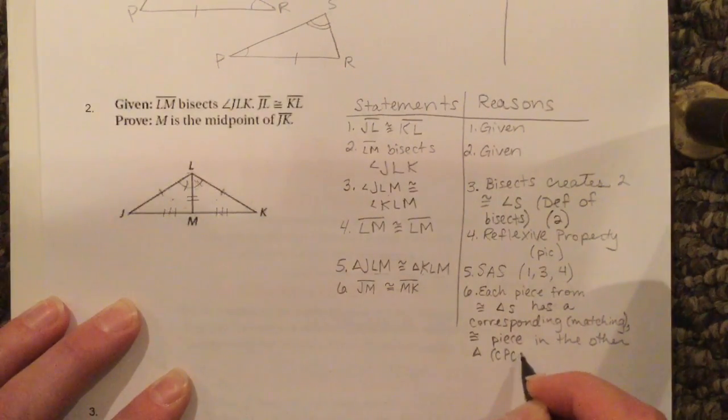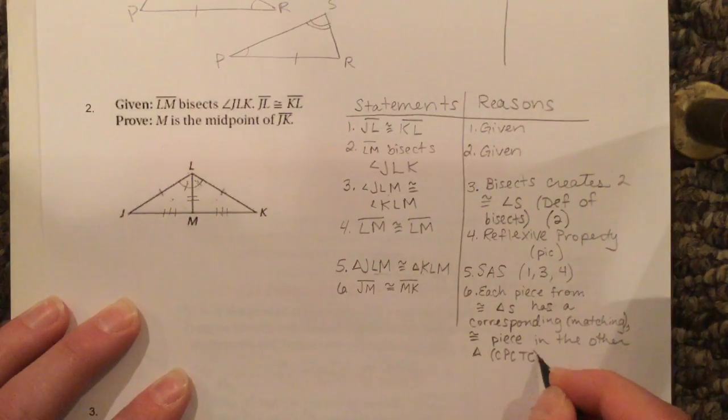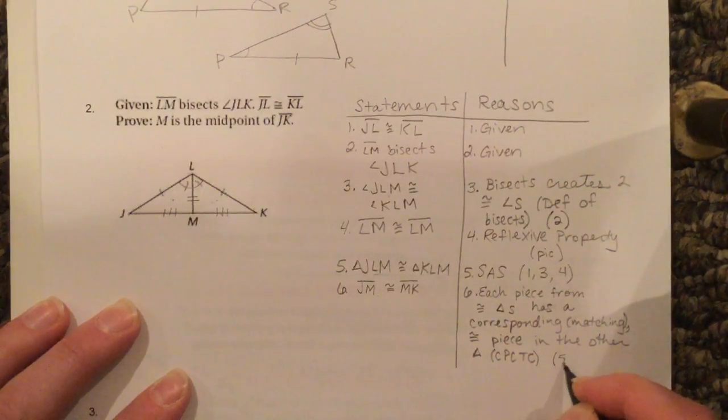Short form, CPCTC. Okay. We knew that from step 5.